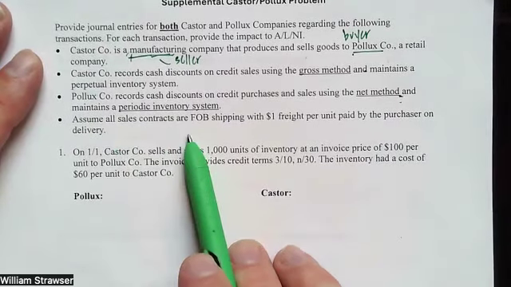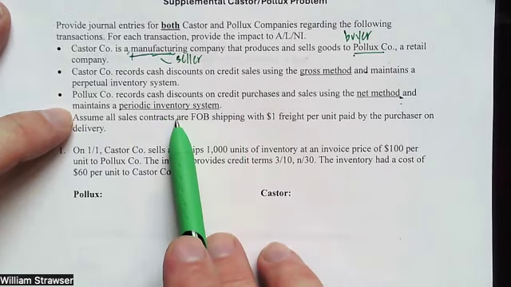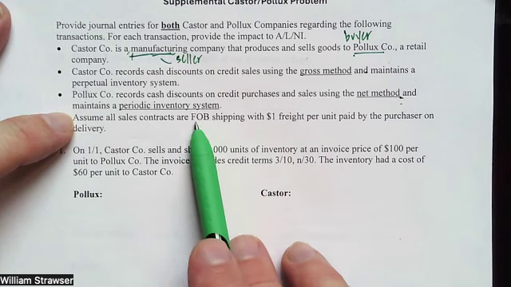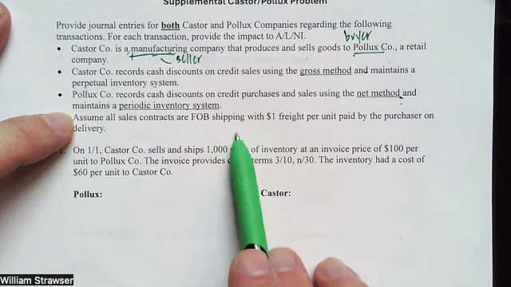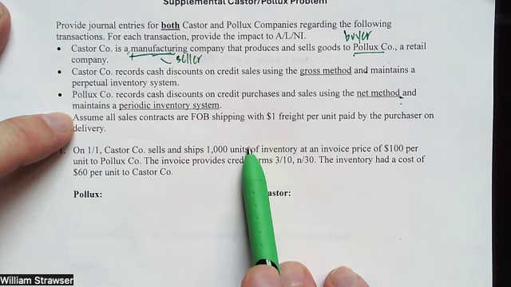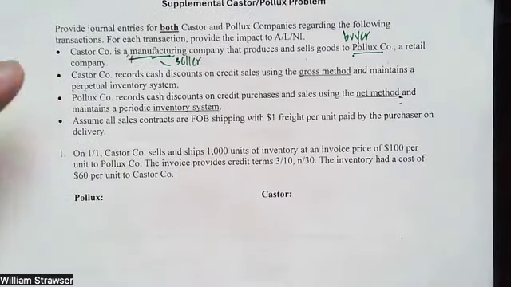Assume all sales contracts are FOB shipping. So basically, as soon as the goods are shipped, the purchase and sale can be recorded because title passes as soon as the inventory is shipped from seller to buyer. There's a $1 freight per unit paid by the purchaser on delivery.